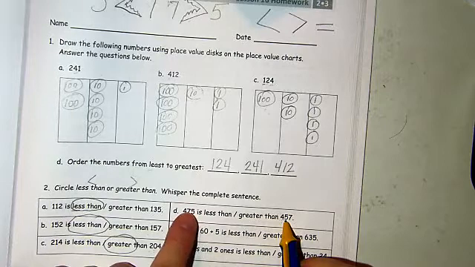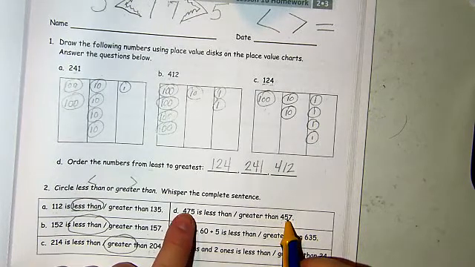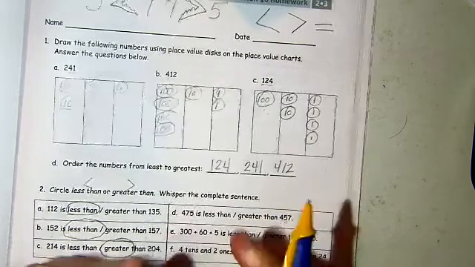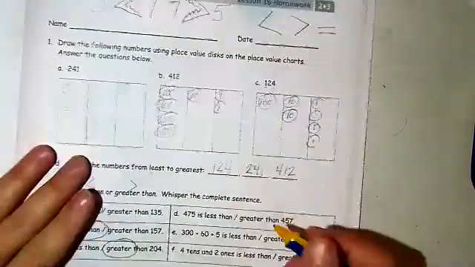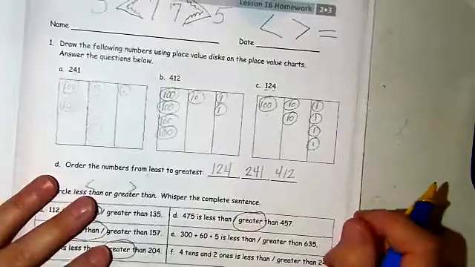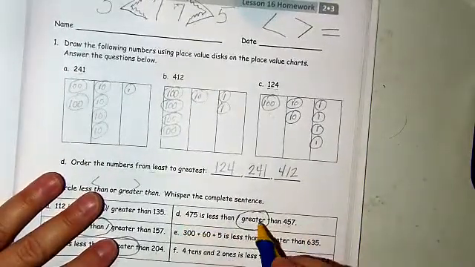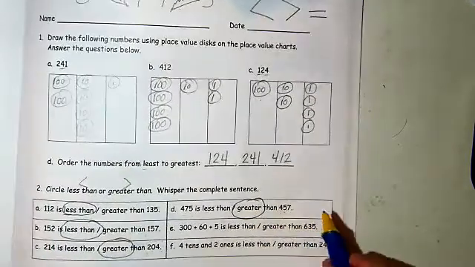We have 7 tens in the first number, and we have 5 tens in the second number. Is 7 less than 5 or greater than 5? It's greater than, bigger. It's more than 5. So we know that 475 is greater than, more than 457.